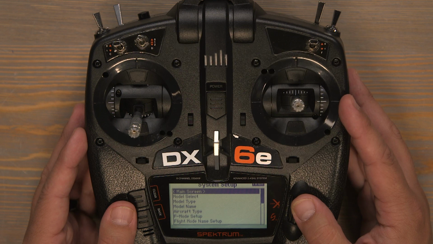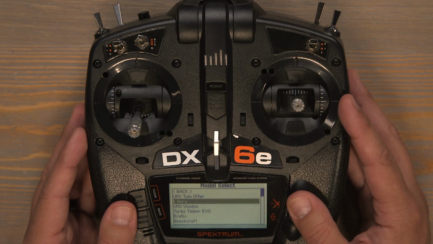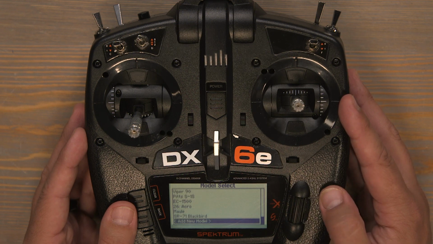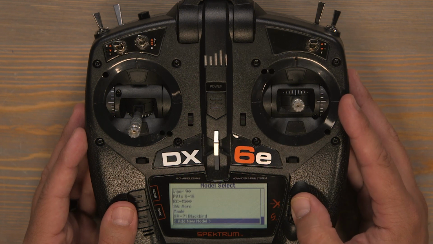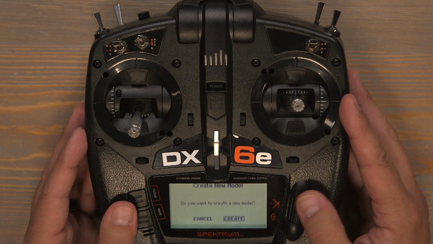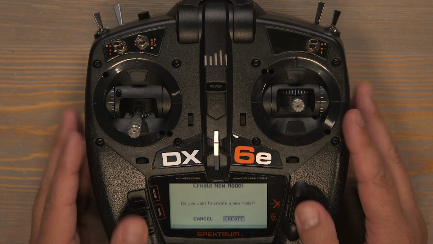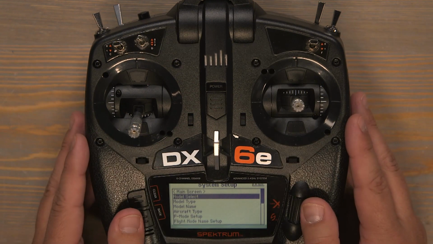Now we'll scroll down to where it says Model Select and click. Now we'll scroll down to the very bottom of this page to Add New Model and click on Add New Model, and then Create. And this will give us a completely blank brand new model.